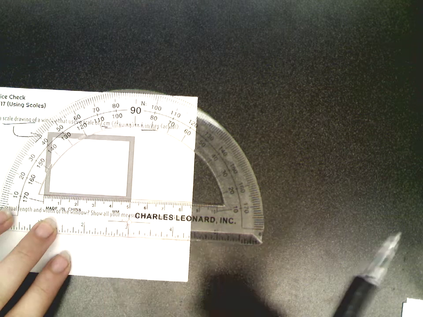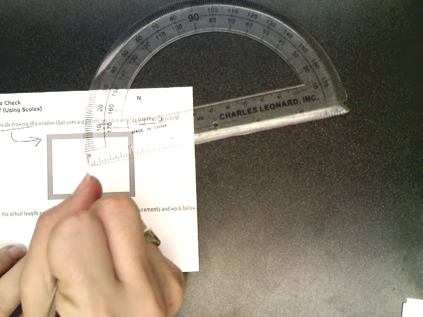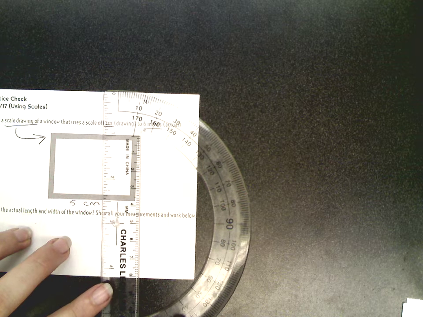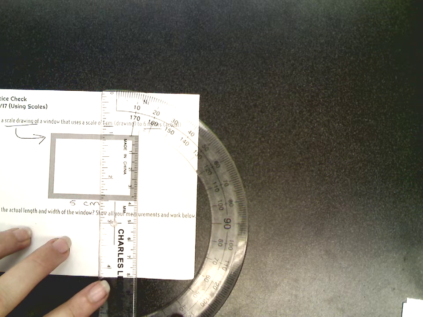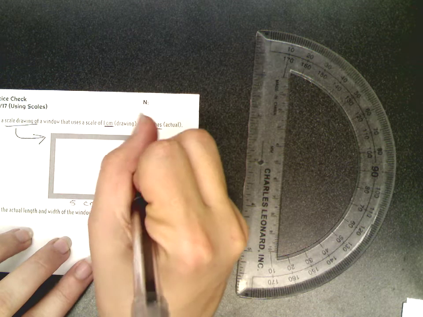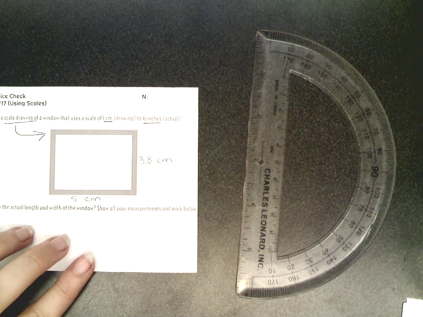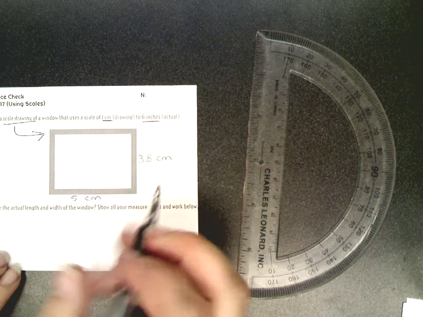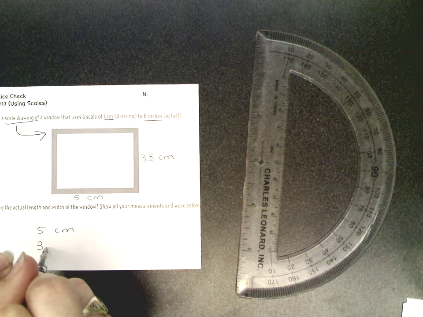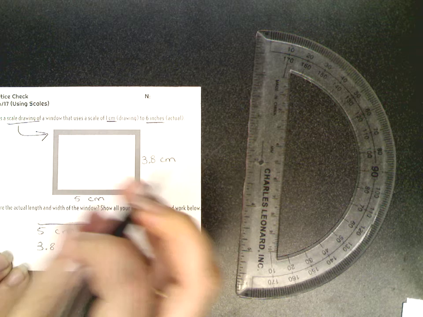So we're going to be at about 5 centimeters long here, so I will label. My scale drawing is 5 centimeters, and along the height, we are at, let's say, about 3.8 centimeters. You might be a tenth of a centimeter off, but we're approximately at 3.8 centimeters. So if in my scale drawing I have 5 centimeters and 3.8 centimeters, let's think about how we could use a scale table to help us out here.